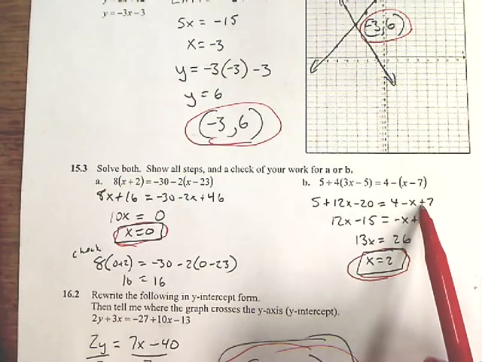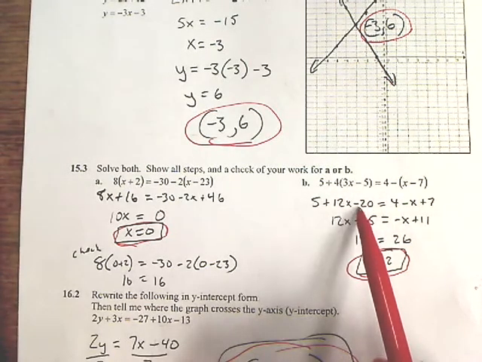Watch when you distribute that. It should have been a plus. That will be a minus.